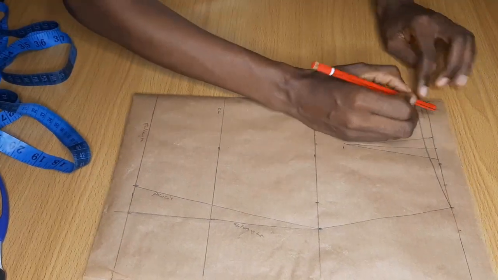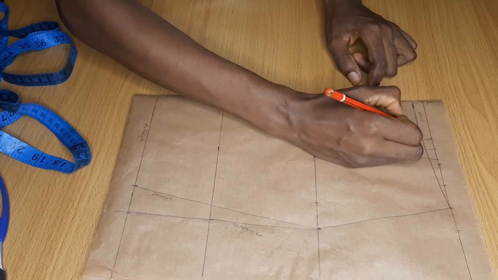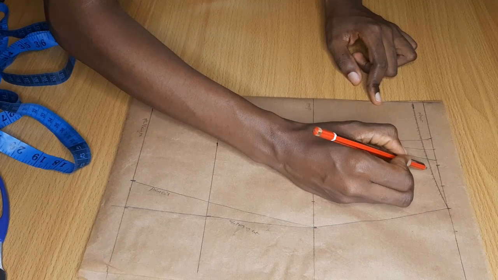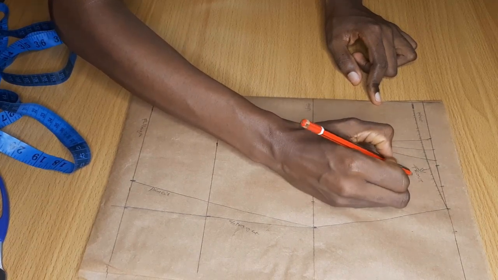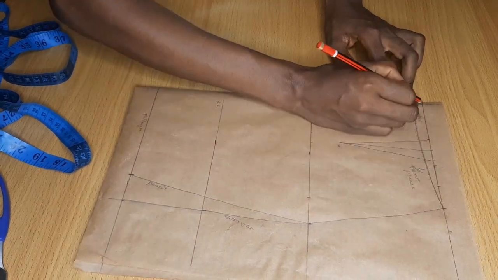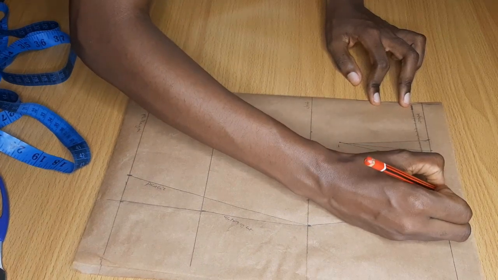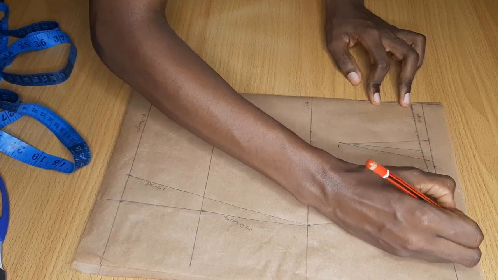So while cutting, we cut here, we cut through here, we cut through this place. This will serve as the front pieces. Then this point you do need to cut, it will serve as the back pieces.